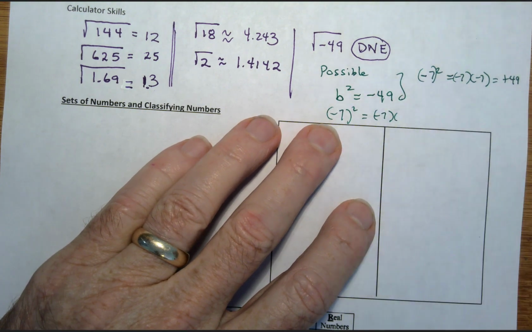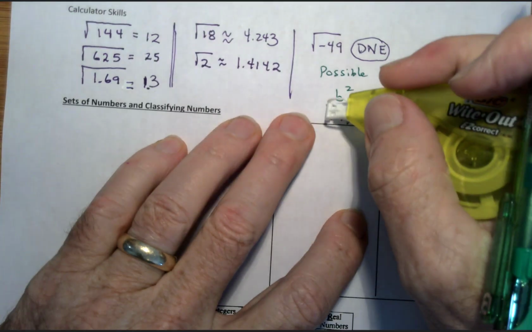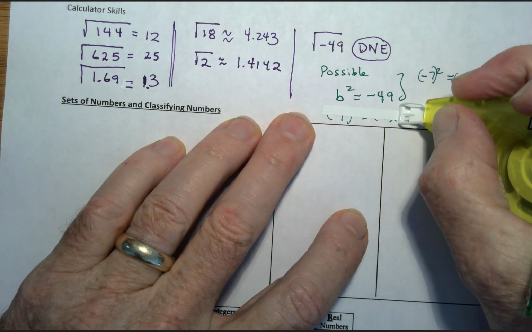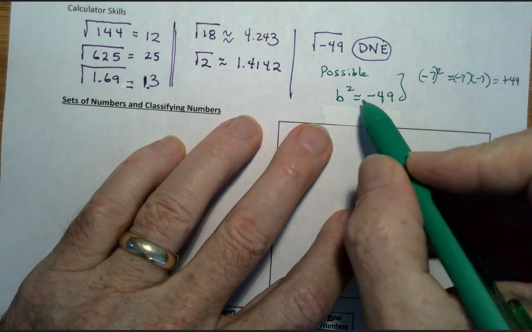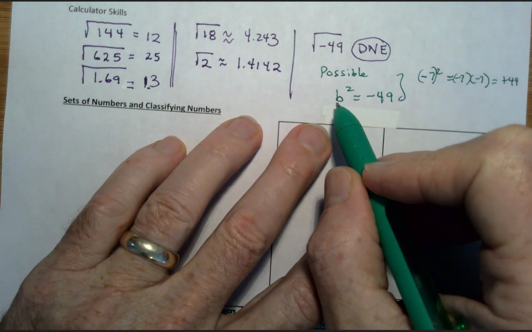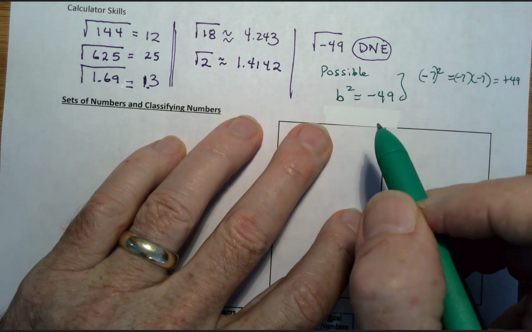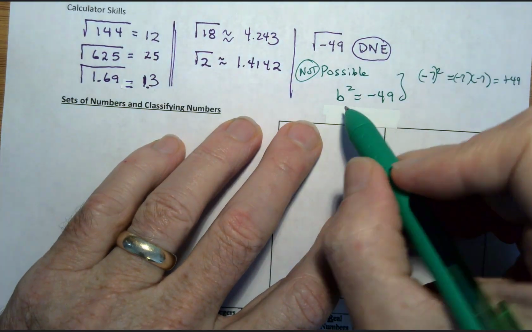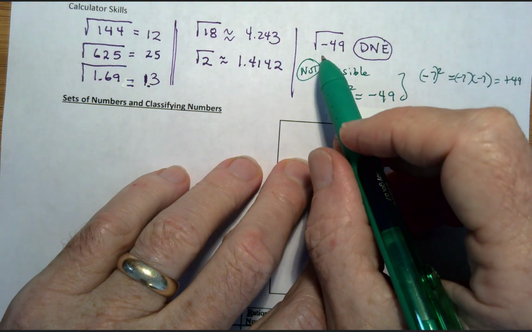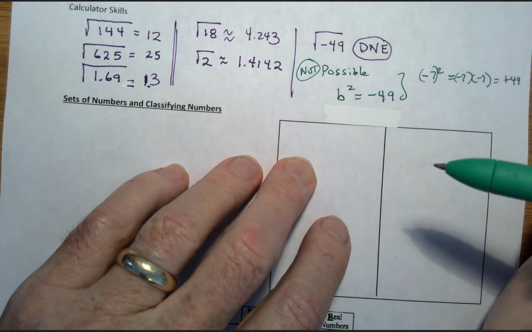This isn't working. You cannot do anything to a second power and get a negative answer. A positive times a positive, or a negative times a negative, is never negative 49. This is not possible. So it's impossible to do a second power to have negative 49, which means it's impossible to do the square root.